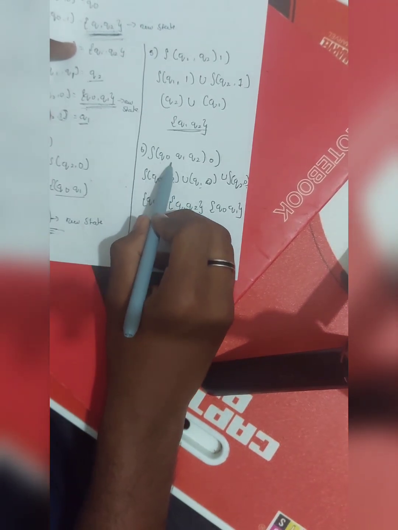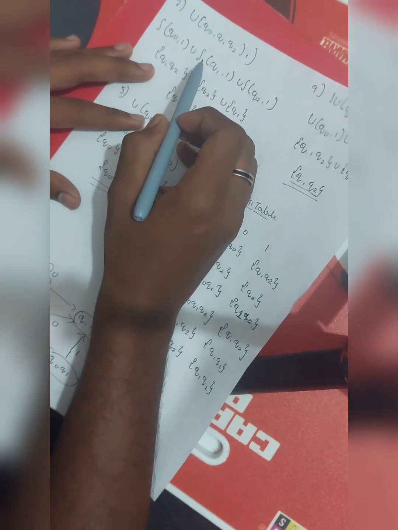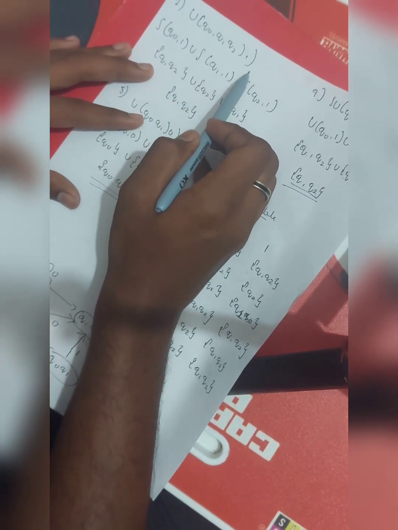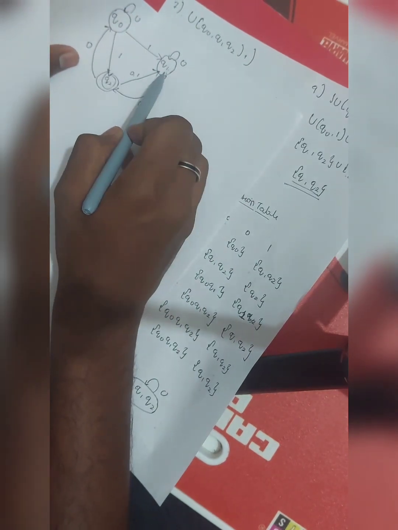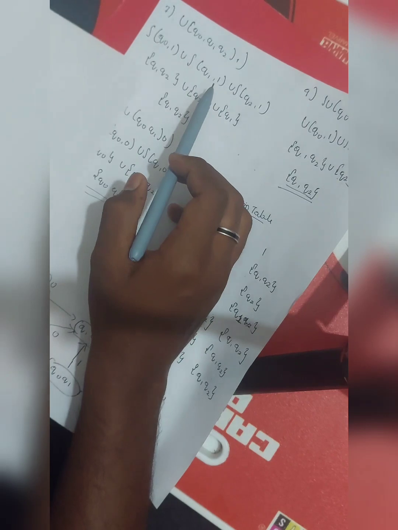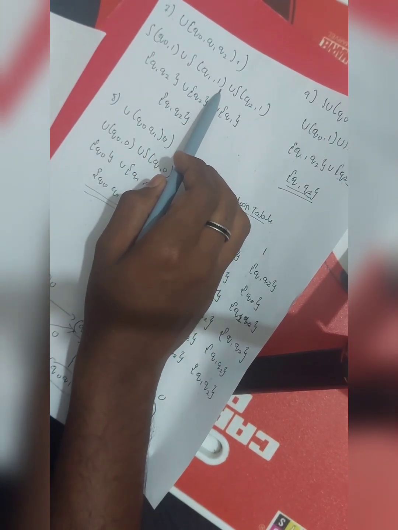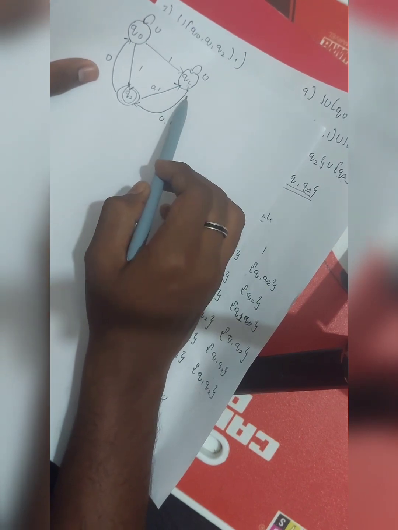Again, we should perform Q0, Q1, Q2 with respect to 1. Q0 with respect to 1 is traveling to Q1, and again Q2. Q1 with respect to 1 is traveling to Q2.